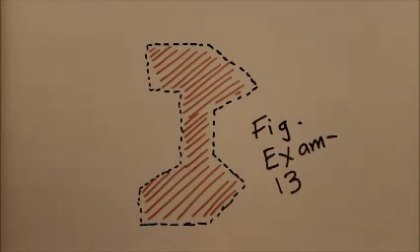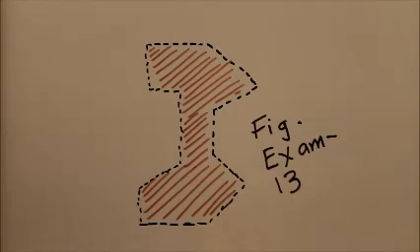Let's look at final exam, question number 59, in Geometry Demystified, 2nd edition. Please refer to pages 359 and 360 and figure exam-13 at the bottom of page 359. I have drawn example C, more or less, out of that illustration.